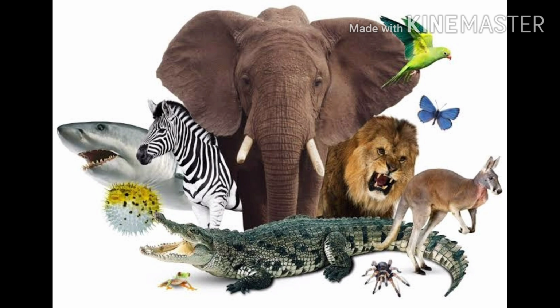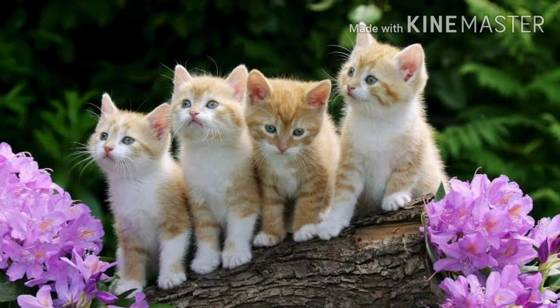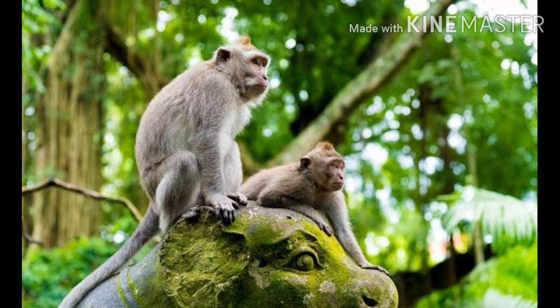First, let us understand what animals are. Animals are a group of creatures. Animals can be insects, mammals, reptiles, fish, etc. Where do animals live? Animals are found in every part of the world.